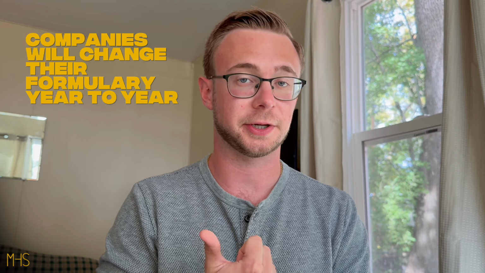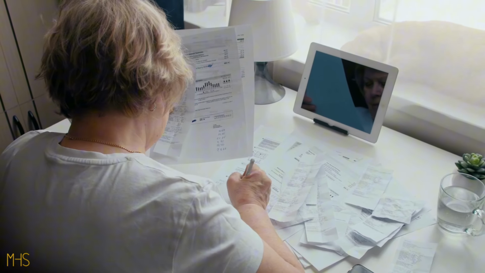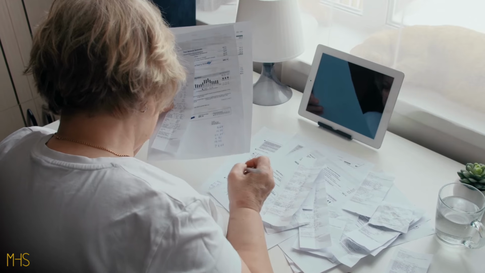So why even review your drug coverage? Why review that prescription drug plan? Well, as I already mentioned, a couple of different reasons. Companies will change their formulary year to year. So one of your prescriptions might have been a tier 2 medication for the current year, but next year might be jumping up to tier 3 or tier 4, meaning you're going to be paying more. Or the opposite might happen.